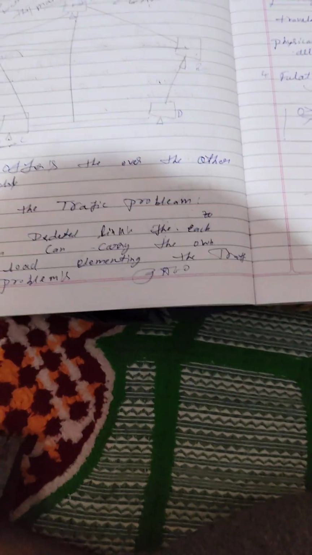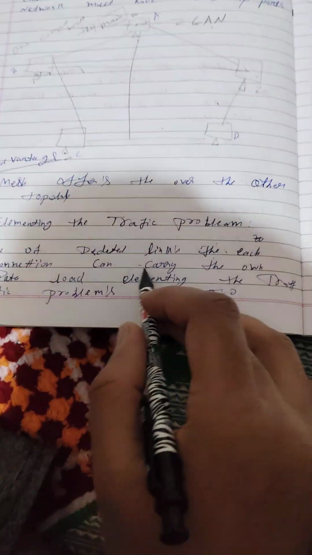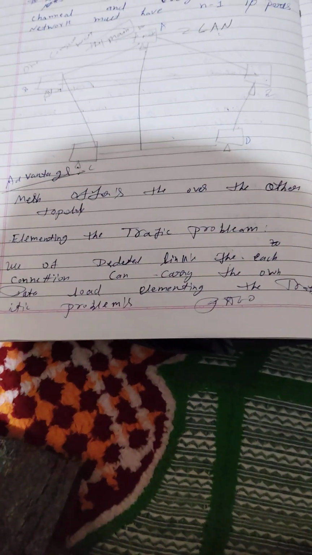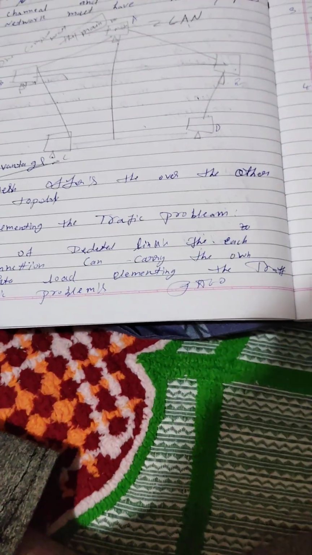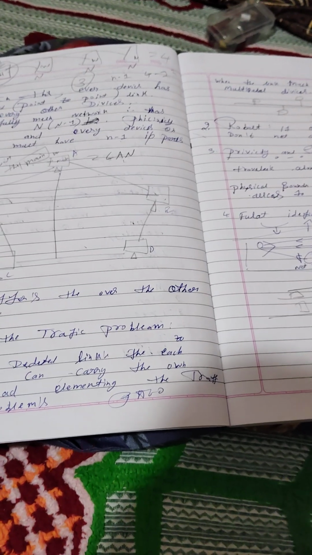As it is, eliminating the traffic problem using dedicated links, each connection can carry its own data load, eliminating the traffic problem. When the link must be shared by multiple devices.